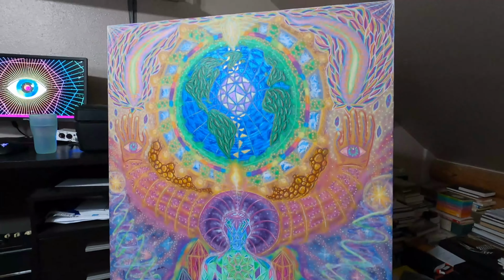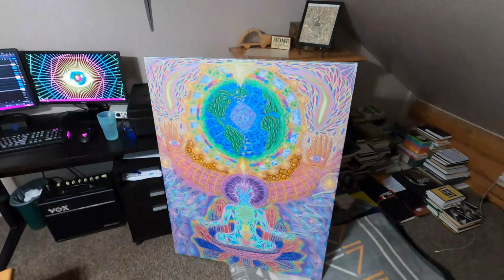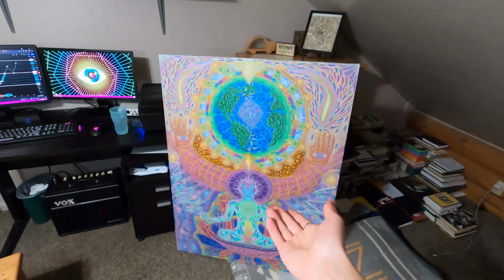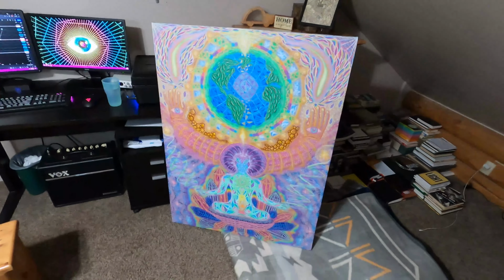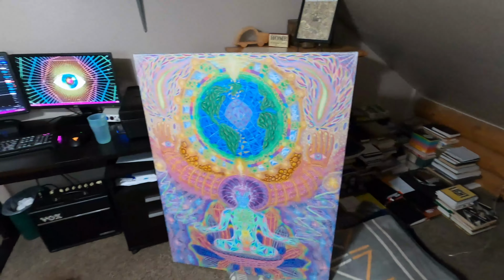I'm a fairly tall person, so that painting goes up to about halfway up my body. I don't know exactly the dimensions, but it's a beautiful painting. So I know you guys kind of wanted to see some of my art, so that's why we're doing this here. Let's go ahead and look at the other one he painted.